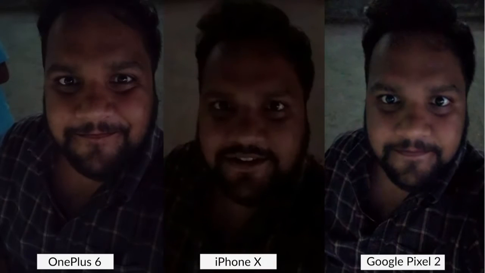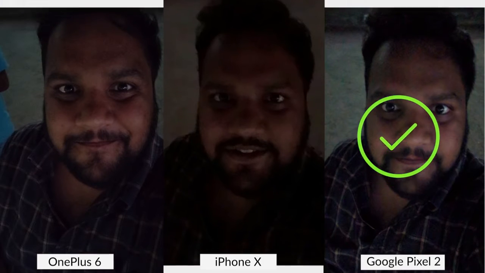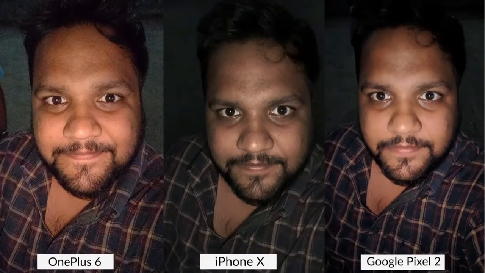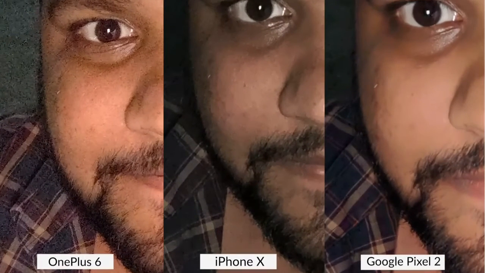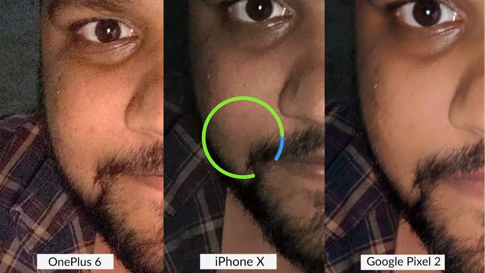Okay, here's a word of advice. Don't use any of these three phones in extreme low light situations to shoot selfies. If you must, use the Pixel 2. And if you must take selfies in low light, use the screen flash. The OnePlus 6 takes a very noisy image, not worth using. The Pixel 2 shoots a soft selfie. And our winner, the iPhone 10, captures the most natural image with proper soft lighting on the subject's face.